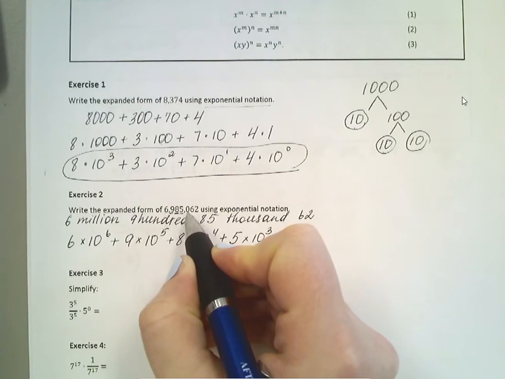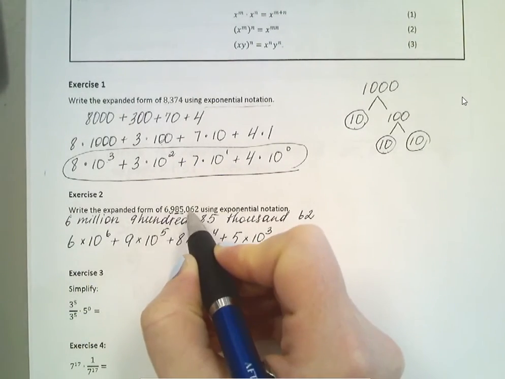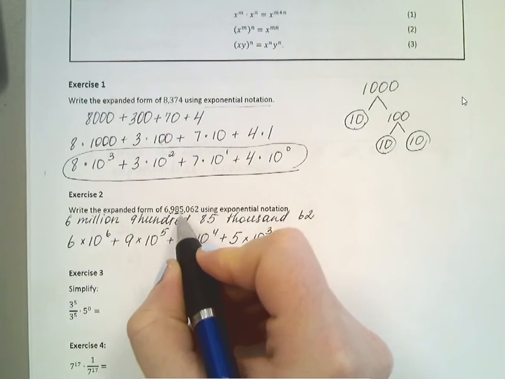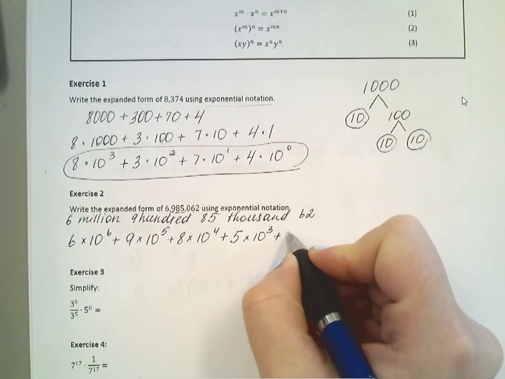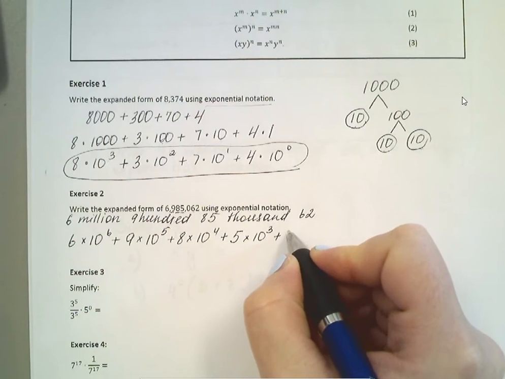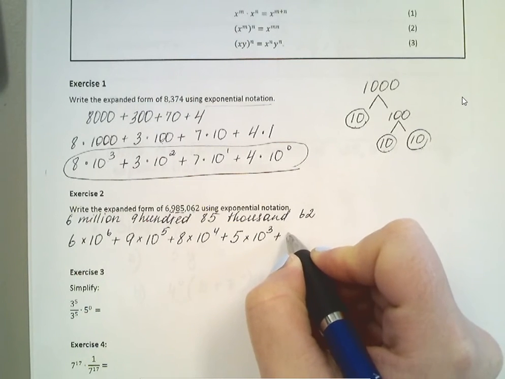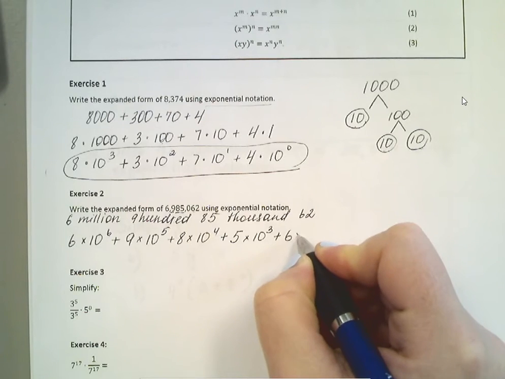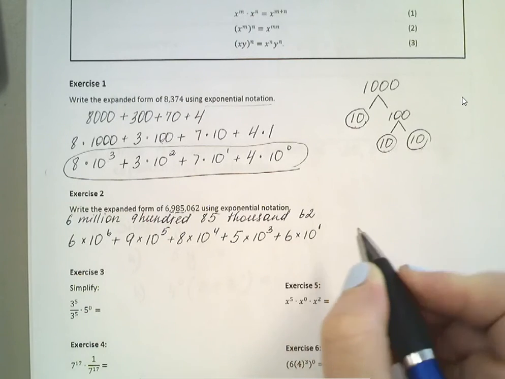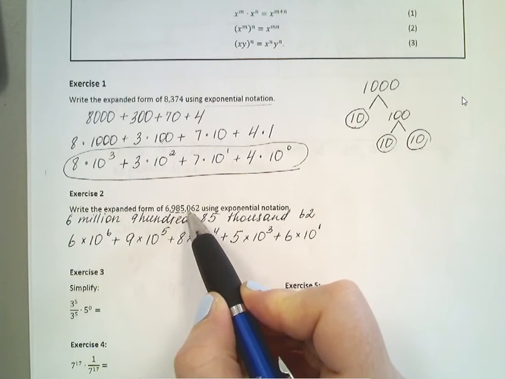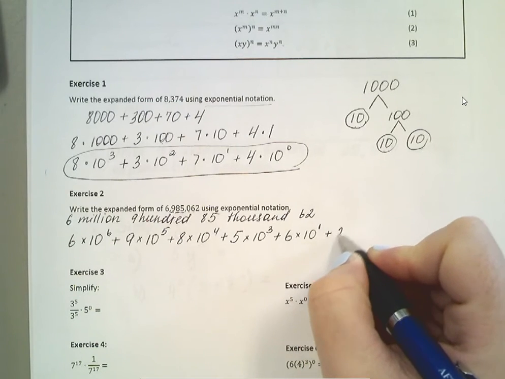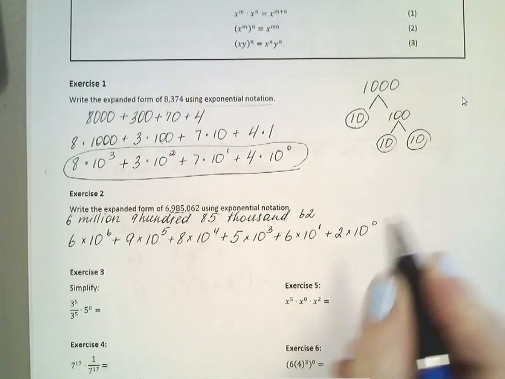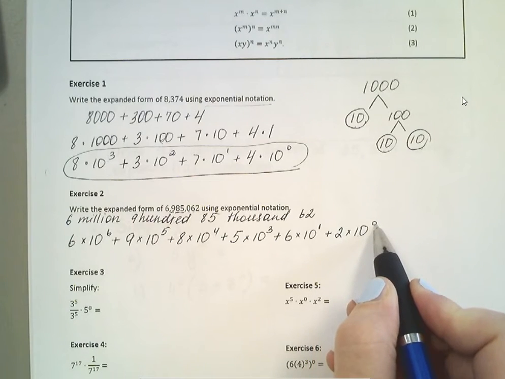Plus, then I have 62, right? I don't have to worry about the zero. Or I can write 0 times, it's still going to be 0, right? 62 is 60, so 6 times 10 to the first power, because 6 times 10, right? 6 times 10 to the first, and we skip that second, right? We can write 0 times 10 to the second if you want. And plus 2 times 10 to the 0th. 10 to the 0th is 1, right? That is our rule that we came up with.